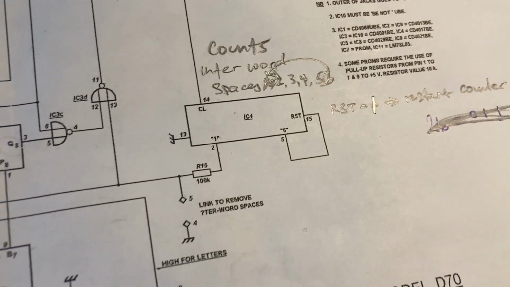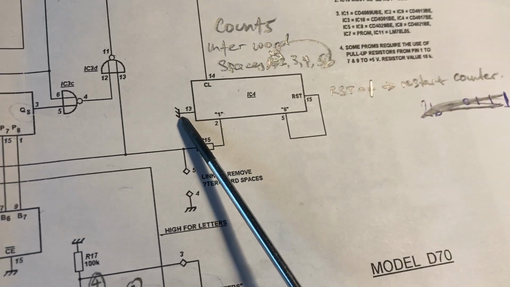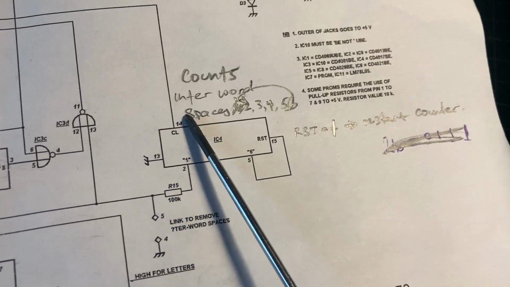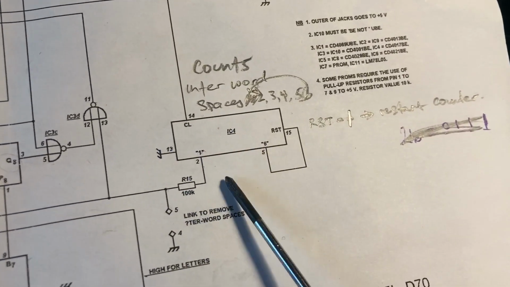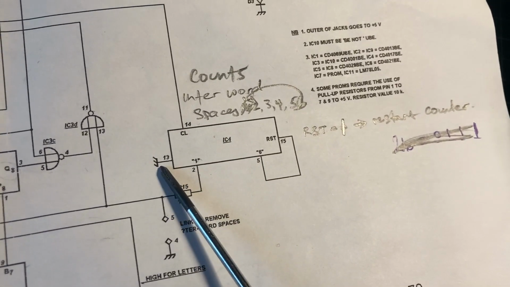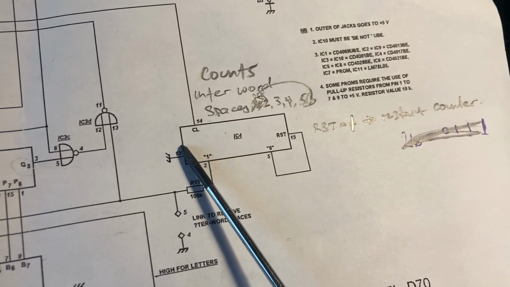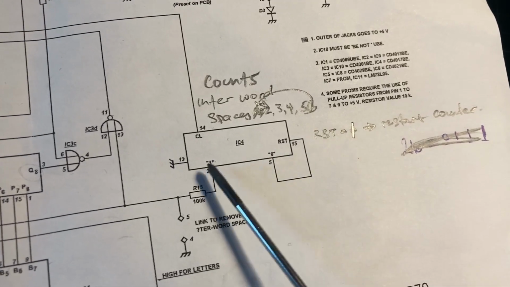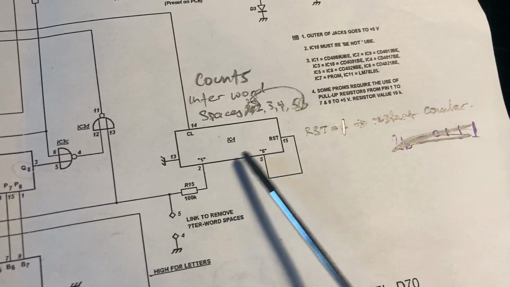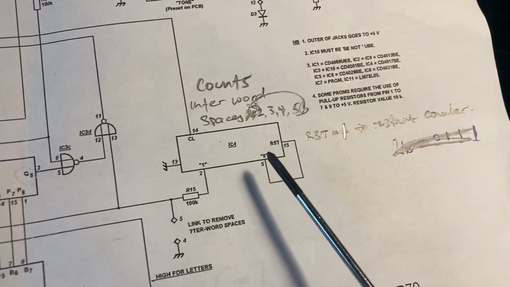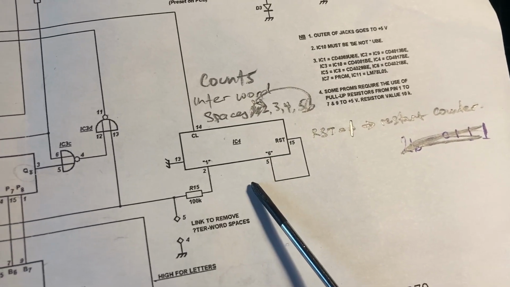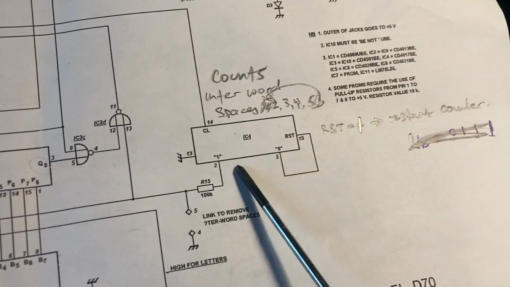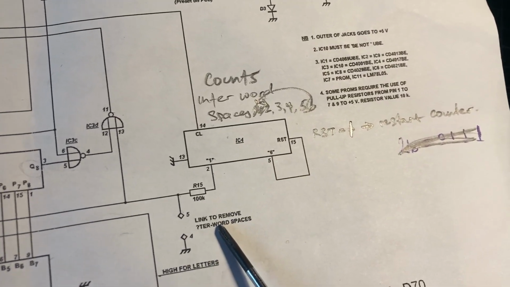Essentially, we can see that clock inhibit is pulled low. It's tied to ground, which means that every clock pulse that comes into this chip is counted. But if the clock inhibit pin is ever high when a clock pulse comes in, the counter does not advance. It does not move forward to achieve a higher increment in the counter. So that's an idea to explore, to see if we can change the length of these word groups.